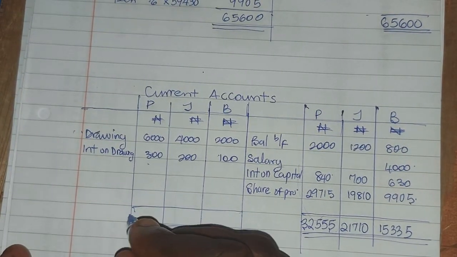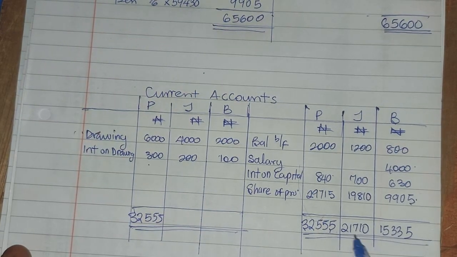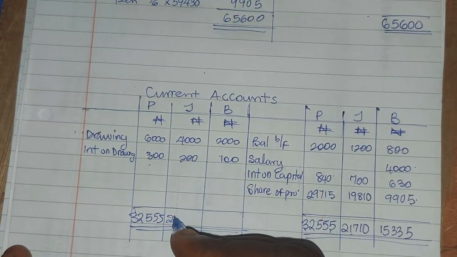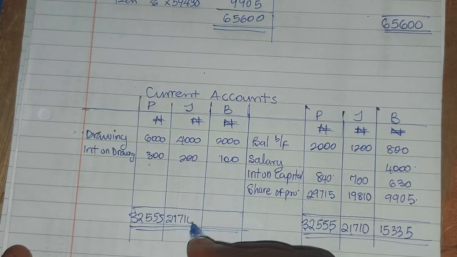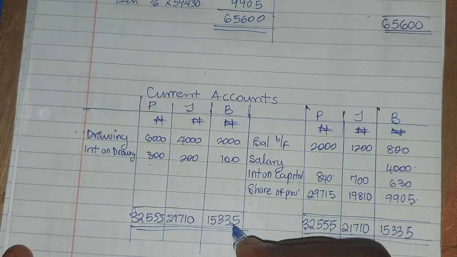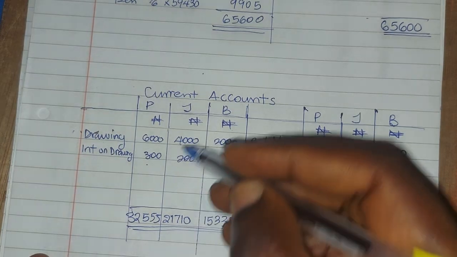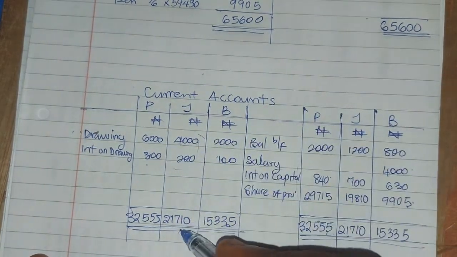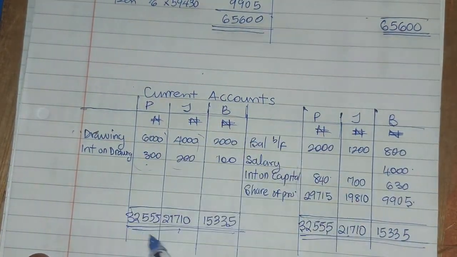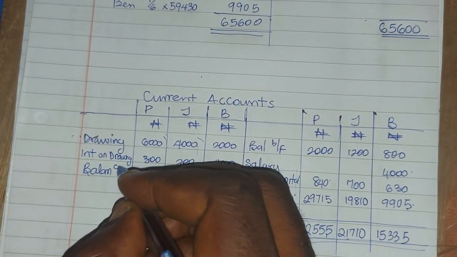Okay, to get your balance, we have 32,555. Then for these, we have 21,710. Then 15,335. Then you add these together and remove from here. Then you have balance carried down.